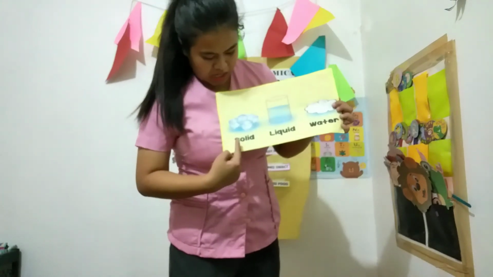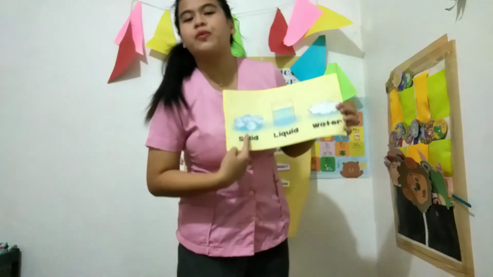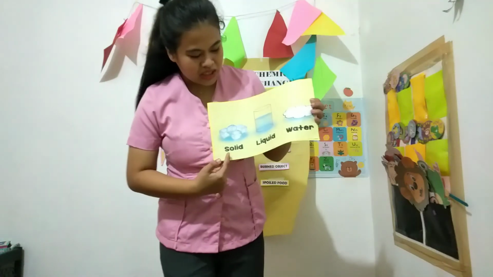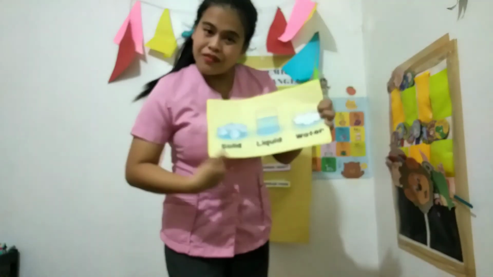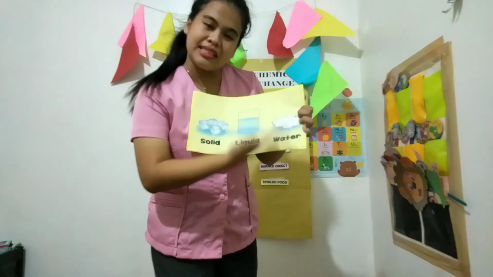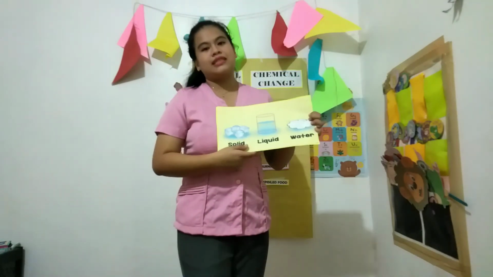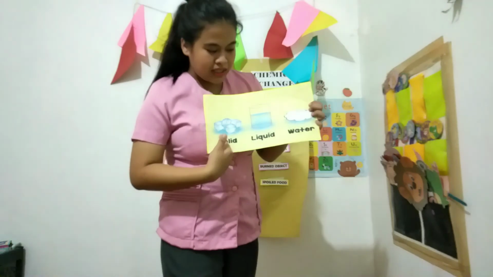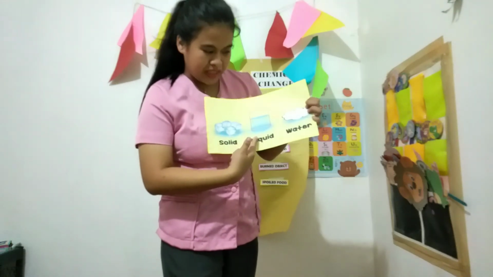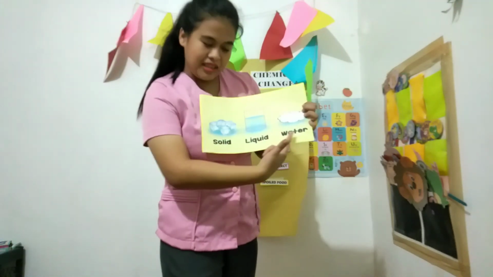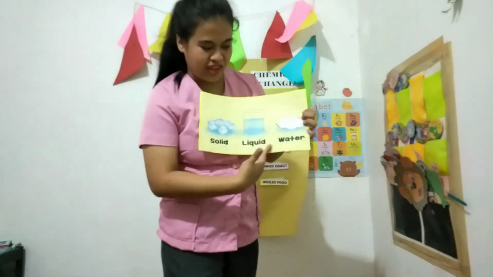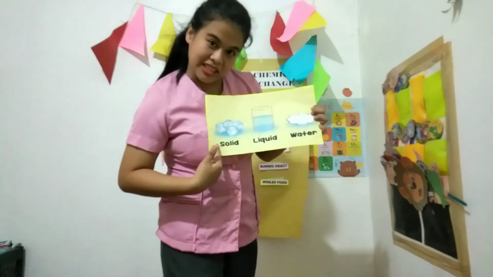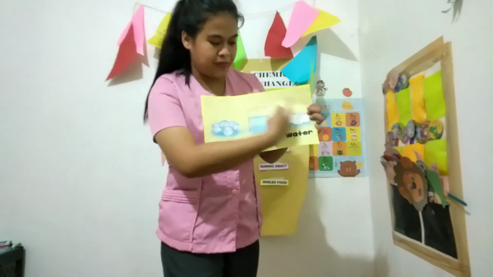What properties does the ice have? Very good. It is solid. And it is reversible, right? It is one of the best examples of physical change. The ice turns into water, into liquid. And when it freezes, it turns into solid. It turns into ice.